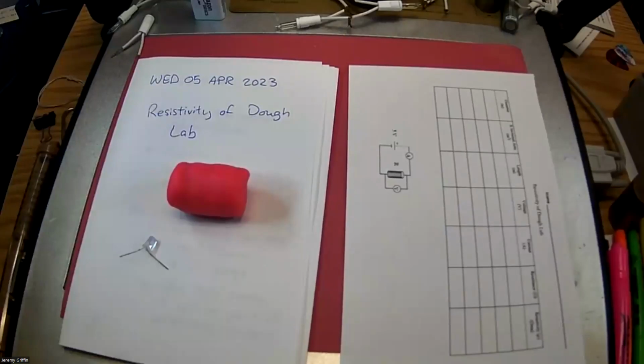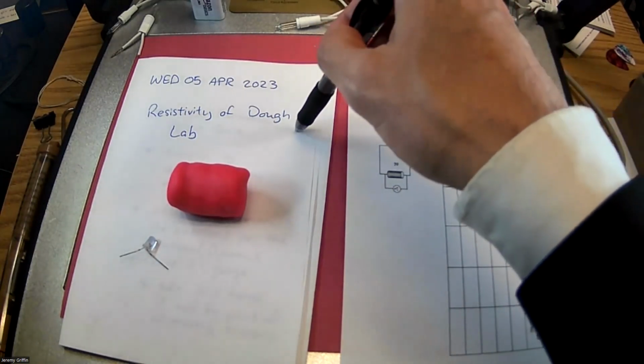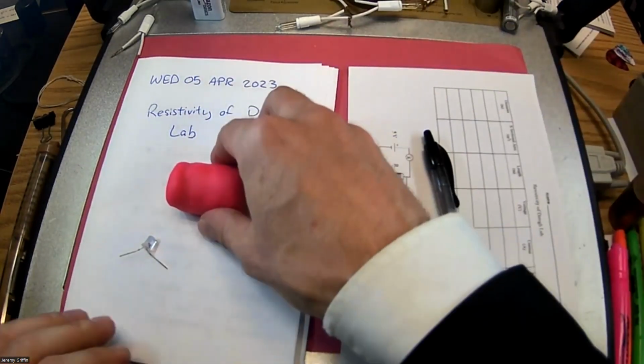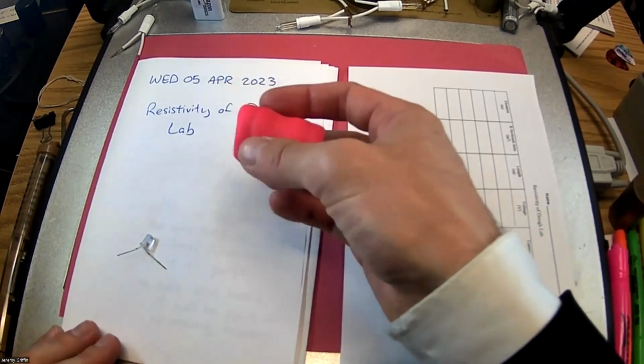Right, recording is rolling. So it's Wednesday, April 5th. Doing a lab today, resistivity of dough. So Play-Doh actually has a conductivity, and then the reciprocal of that is resistivity, right?